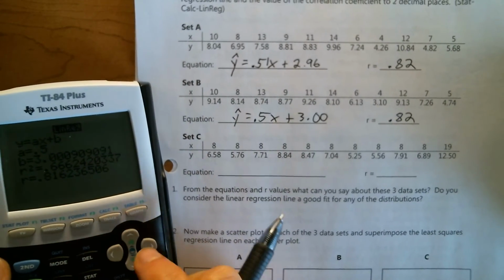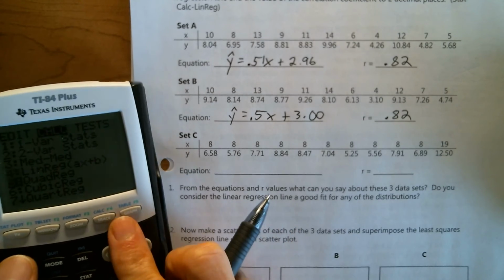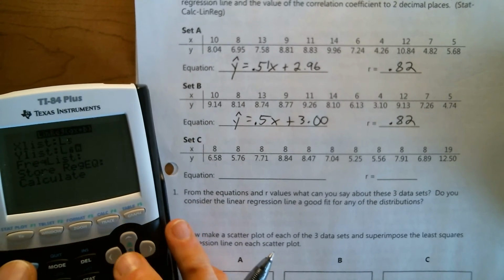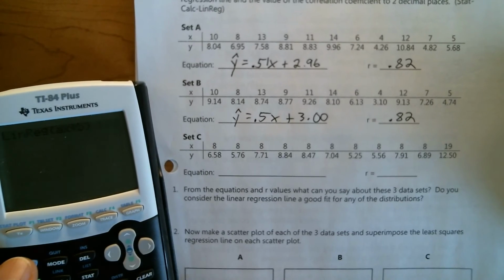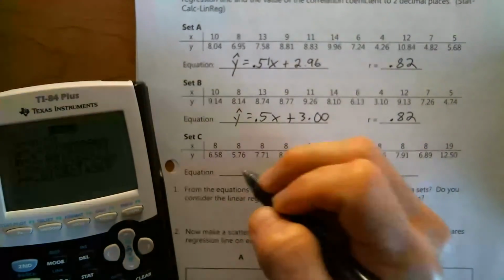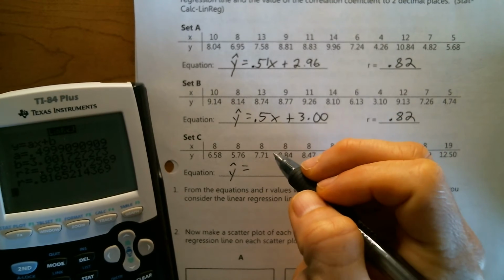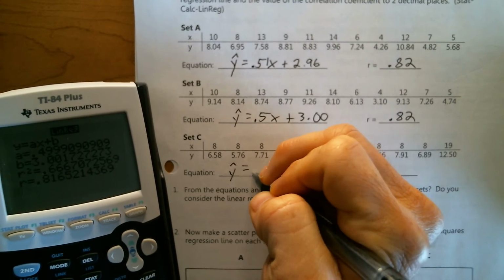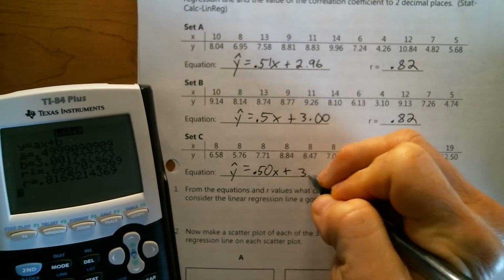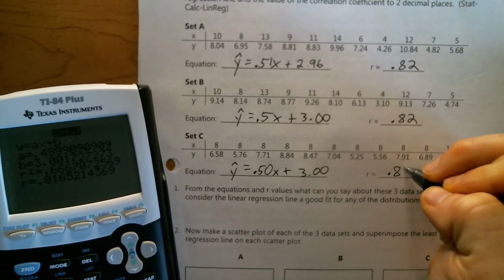And then let's see, data set 3. I'm going to go to stat calc, lin regression. This is L5 and L6 for me. Calculate that out. And I am getting a y hat of, that's going to round up to 0.50x plus 3.00 with a correlation of 0.82.